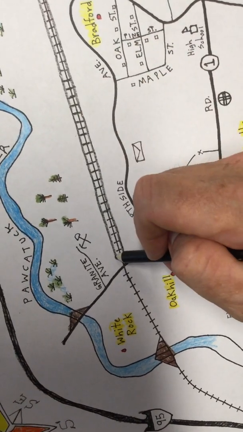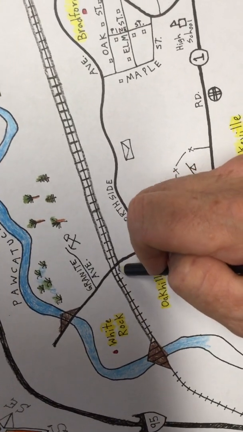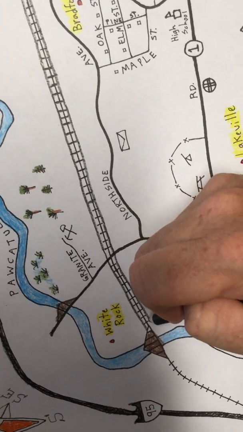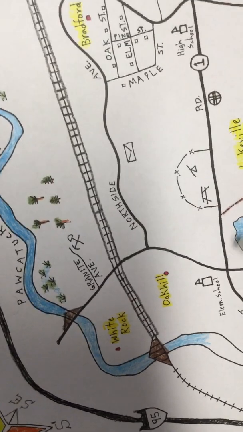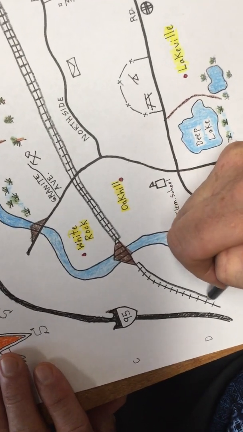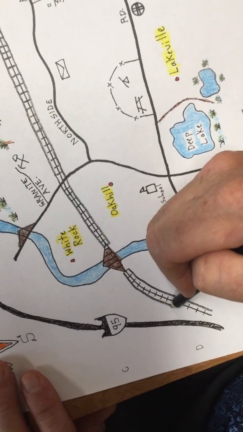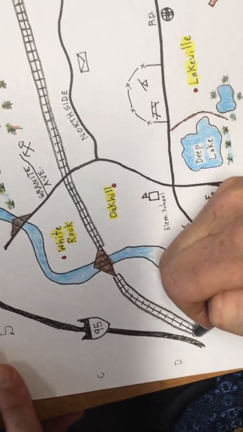Now you don't have to do this if you don't want to turn it into a bike trail. You could just leave it as a railroad. I'm just giving you another option to make your map a little different. Some people might do this, some others might just leave it as a railroad track. But that's a fun change on the map there.